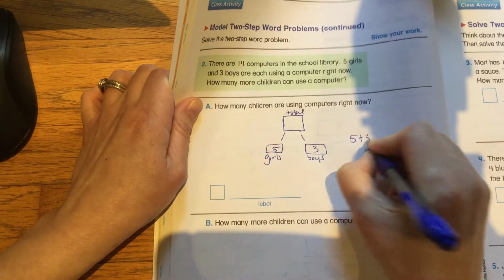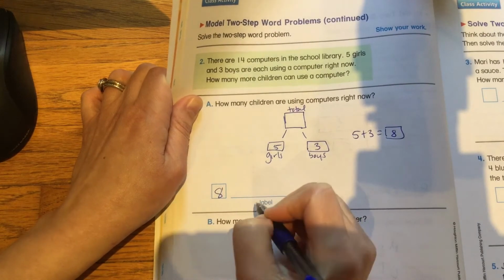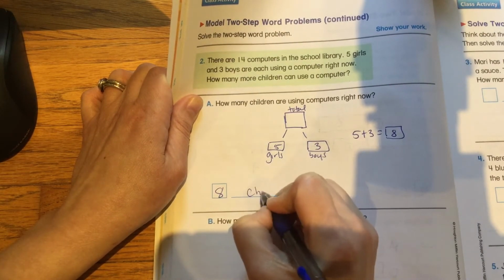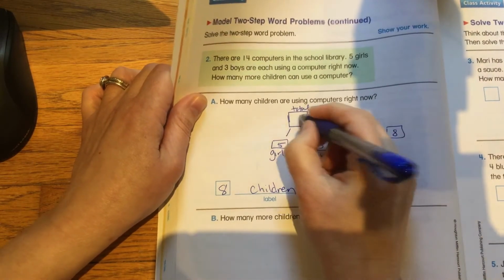So I can add 5 and 3, which gets me 8. So there are 8 children using computers now. All right.